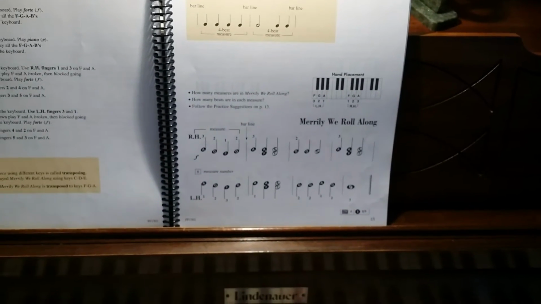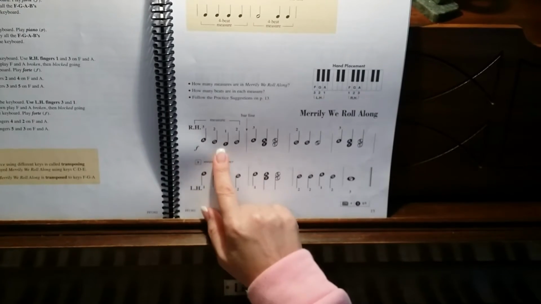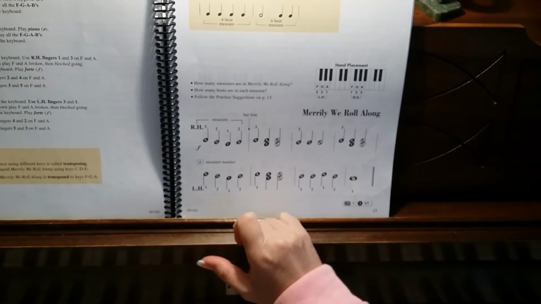So we actually have 8 measures in Merrily We Roll Along. And how many beats are in each measure? Well, as we discussed earlier, we have 1, 2, 3, 4 beats in a measure.